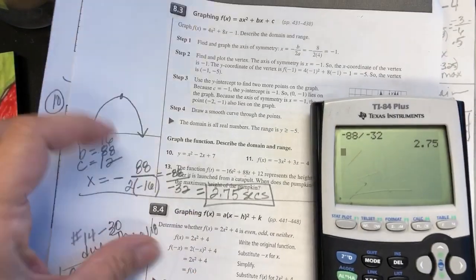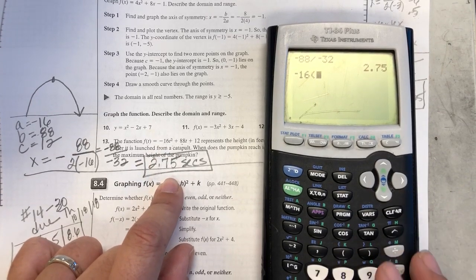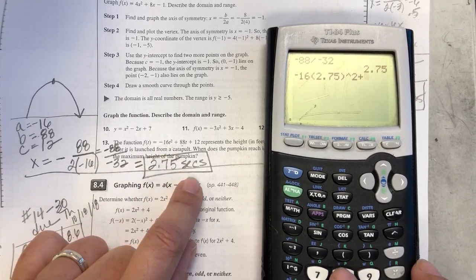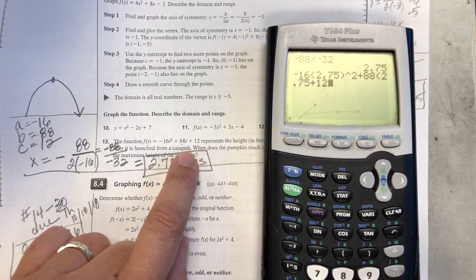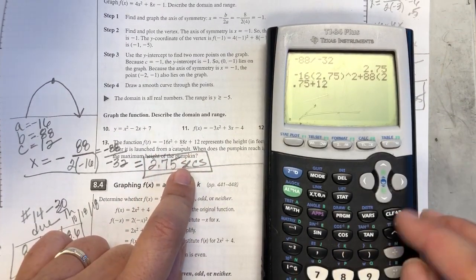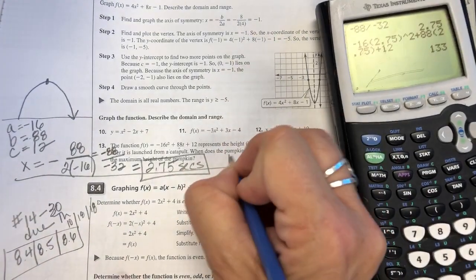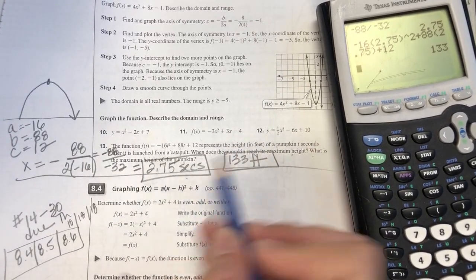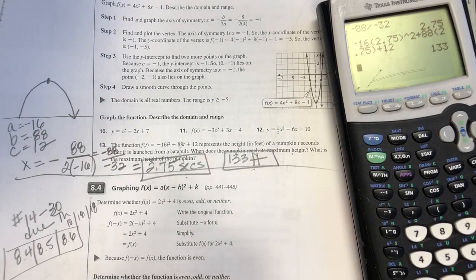And now I need to plug that back into this function to find out exactly what that height was. So -16 times that time squared, putting the whole entire function in, plus 88 times that time, 2.75 again, plus 12 at the end. I better close up my parentheses before I add my 12. Looks like that's happening at 133 feet. When does the pumpkin reach the maximum height? 2.75 seconds. What is that height? 133 feet.